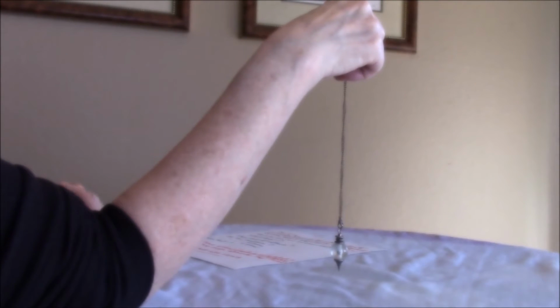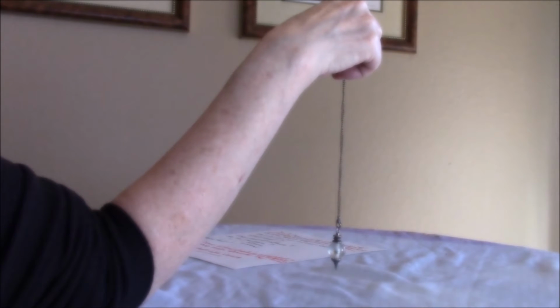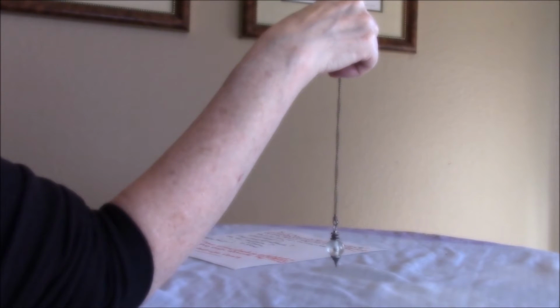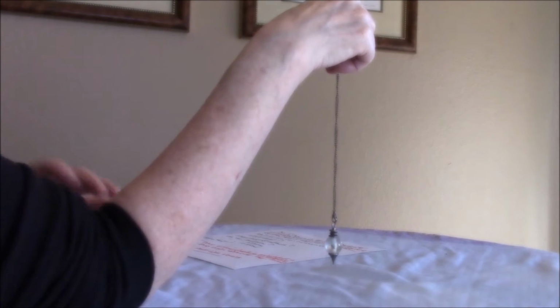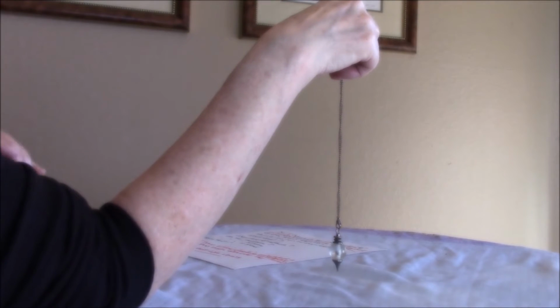Okay, so there are times when people want a pendulum to give them answers that they want the pendulum to give. And when your pendulum does this, kind of shakes in place, that means you're trying to control it, and the pendulum wants to give you a different answer. Okay, so much for basic pendulum training.